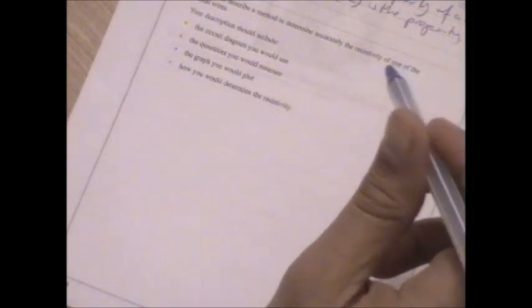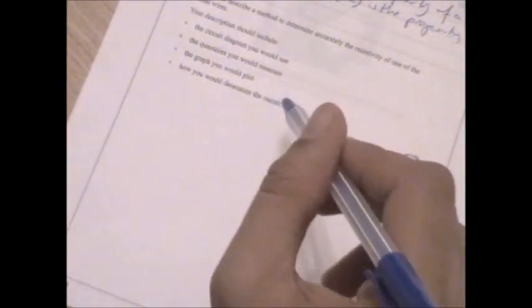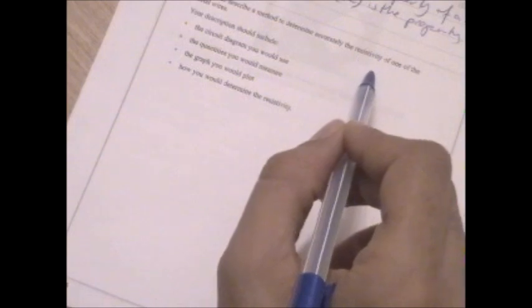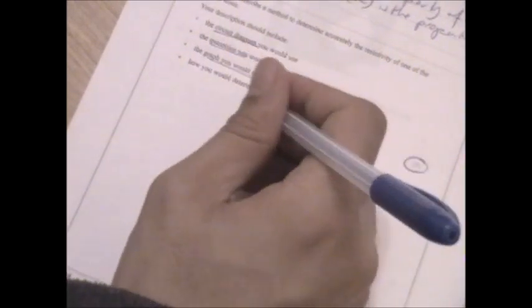Okay, so underneath, for part B, there's a 9-mark question. So not often do you get a question like this. And if this question was to come up for you guys, I would be absolutely gutted if you didn't get 9 for this, because it's a core practical that's actually described in it, and because it's a practical that you did as your Unit 3. So you're asked to describe a method to determine accurately the resistivity of one of the metal wires. Your description should include a circuit diagram, the quantities you would measure, the graph you would plot, and how you would determine resistivity. Right, so this is very, very straightforward in terms of what they're actually after.